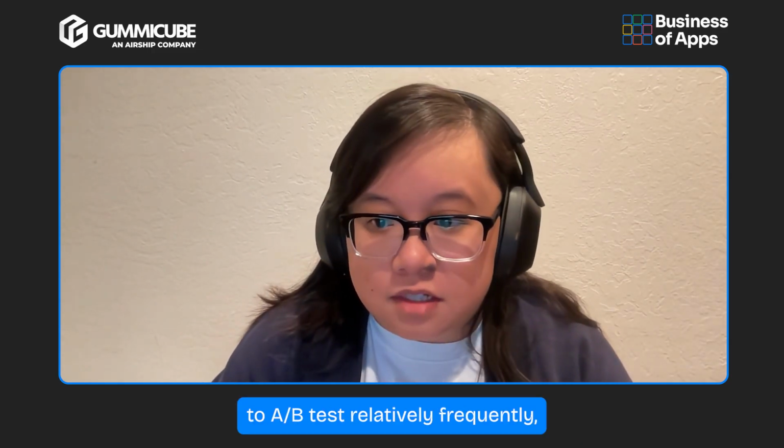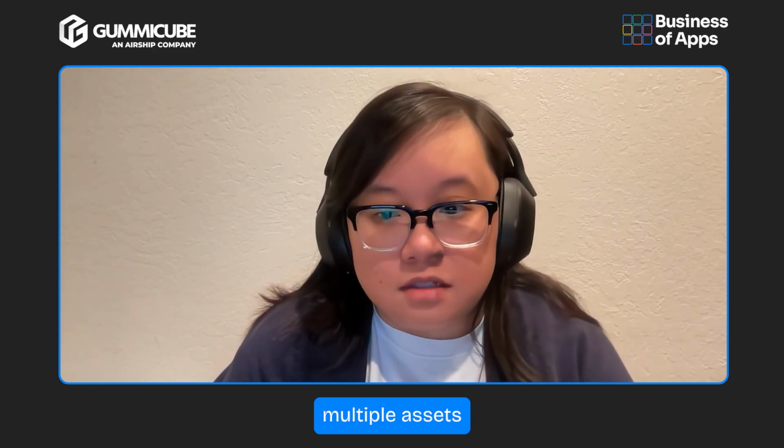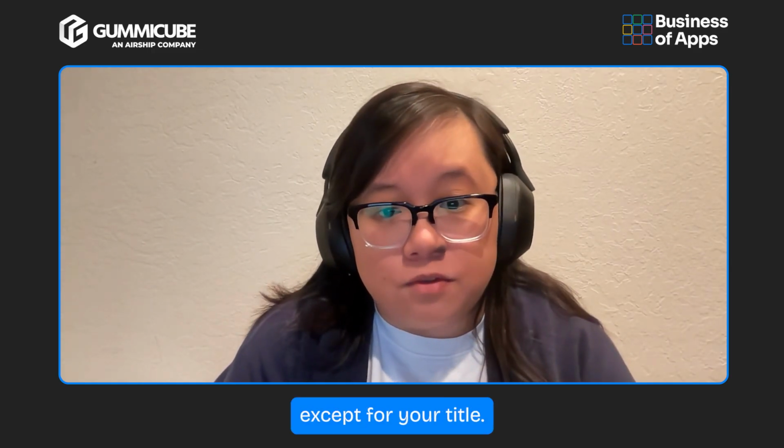So being able to A/B test relatively frequently, getting that kind of data, and then ultimately A/B testing across multiple assets is going to be another key thing too. Especially with Google Play Experiments, you're able to A/B test essentially everything on your listing except for your title.